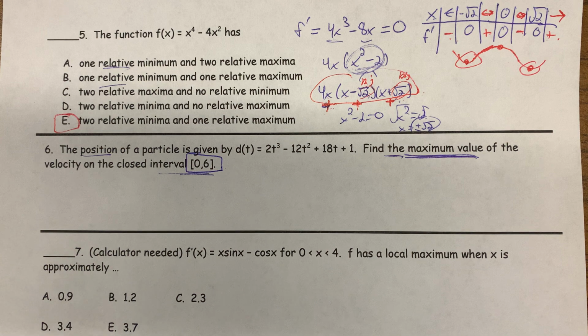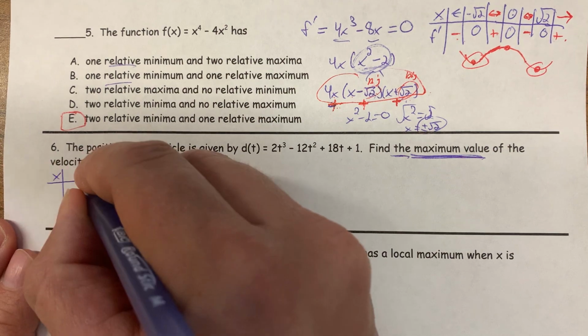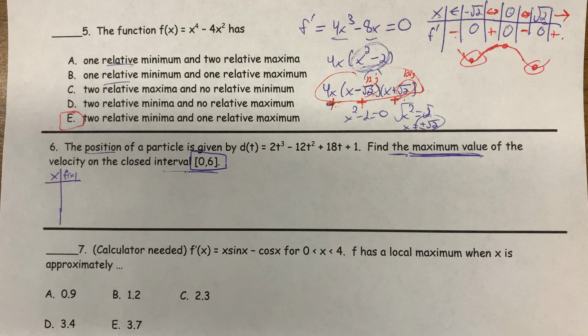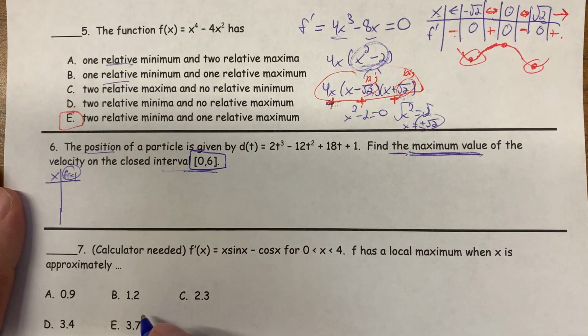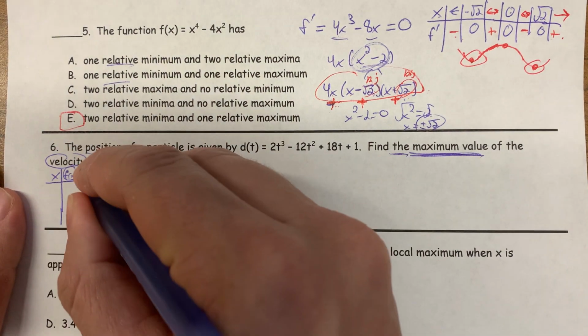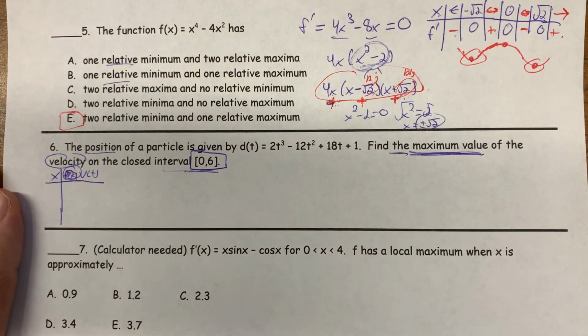So we're going to be doing the candidates test. And to do that, remember, we're going to come up with our list of candidates that we're going to find the y value for, and whichever one has the highest y value, that's the maximum. Now, what is the function we're finding the maximum of? Well, we're finding the maximum value of the velocity. So we're going to be finding v of t values, right?